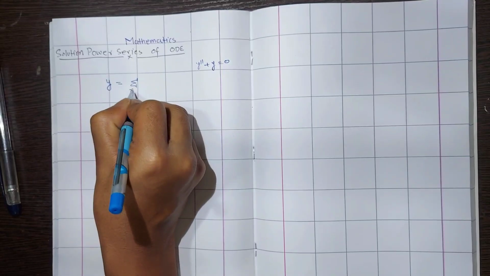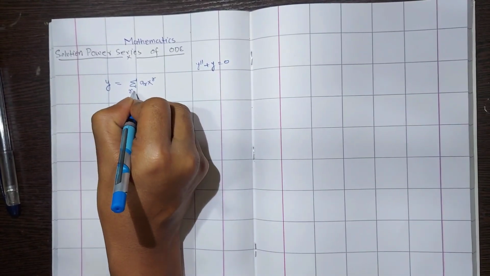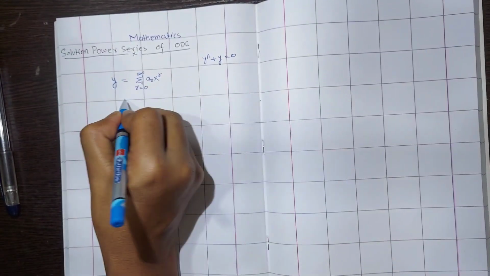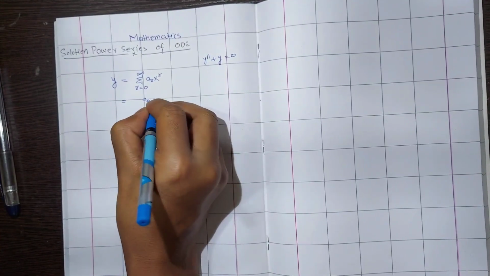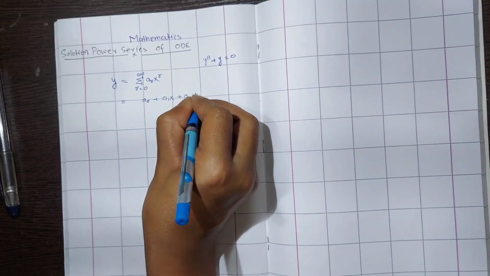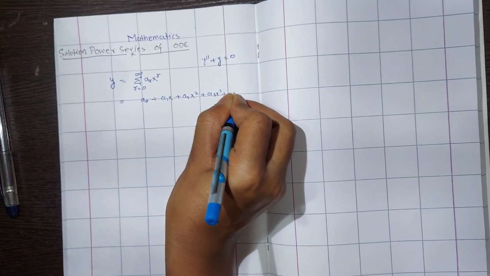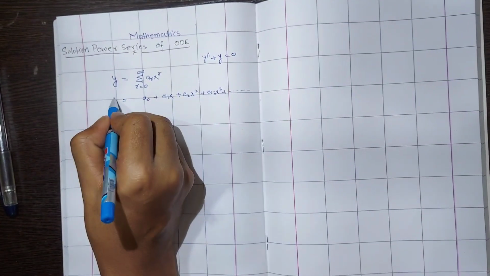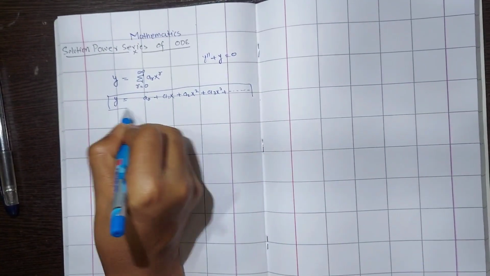a_r x to the power r, where r is from 0 to infinity. When you expand it, you will get a0 plus a1x plus a2x square plus a3x cube and so on till infinity. So this is our power series, and our solution will be in this form.